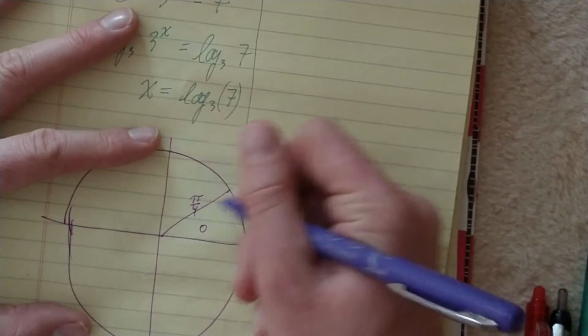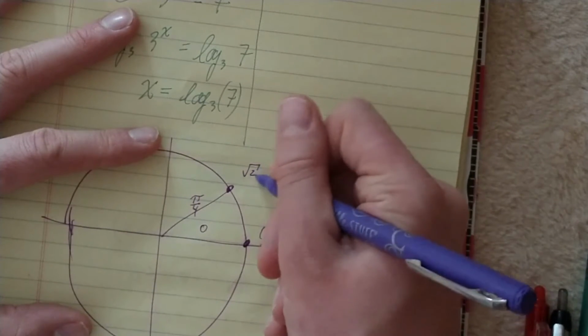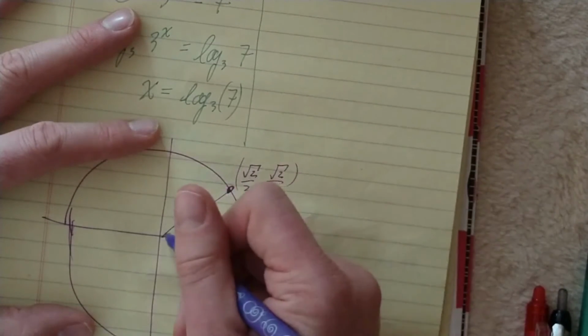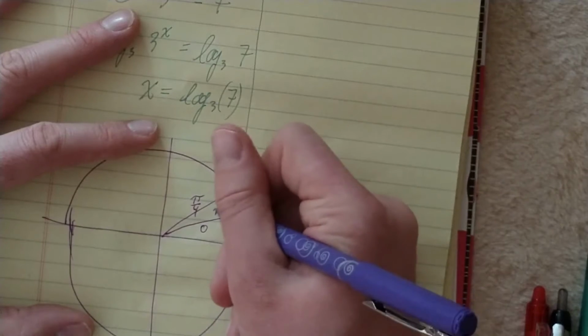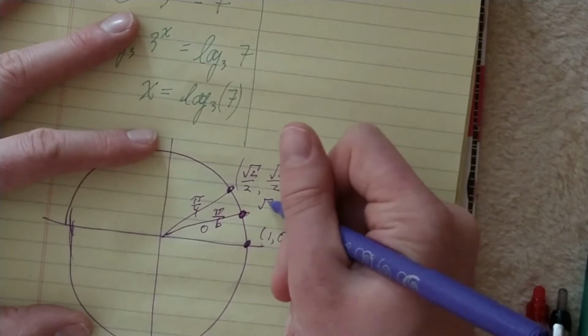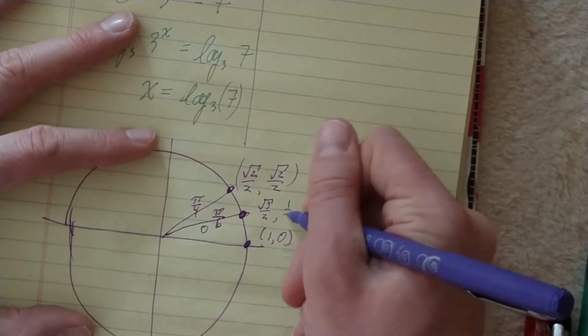Pi over 4 lands you at root 2 over 2, comma root 2 over 2. An angle of pi over 6 lands you at root 3 over 2, comma 1 over 2.